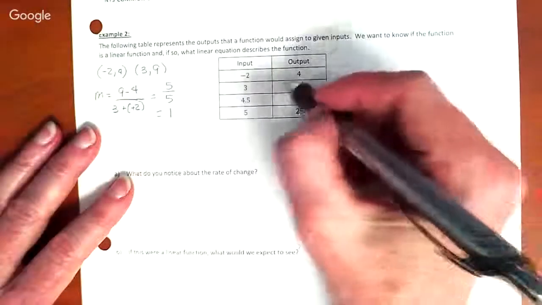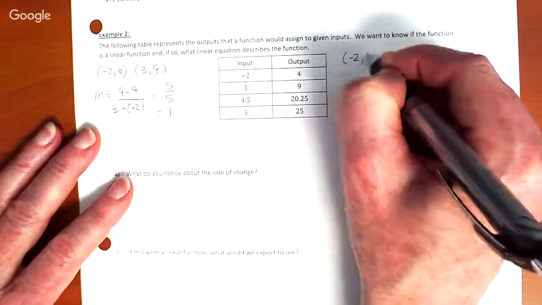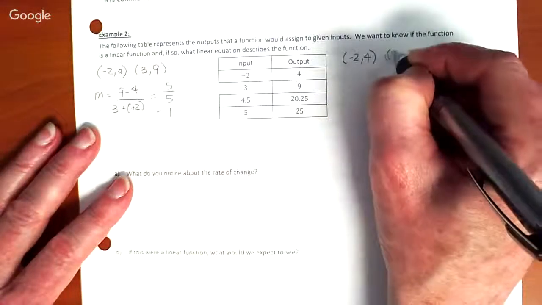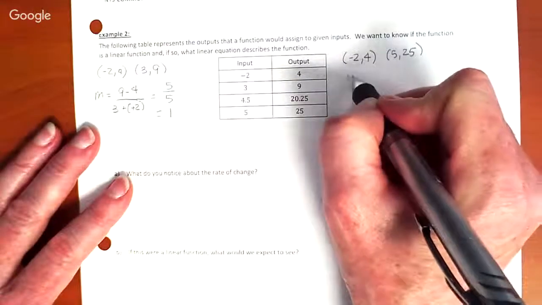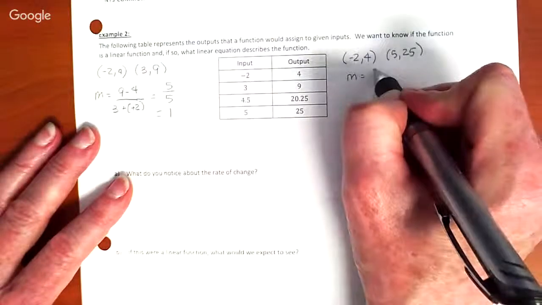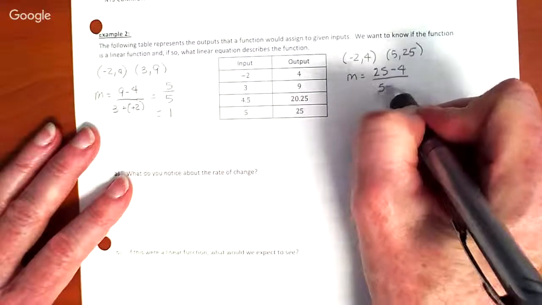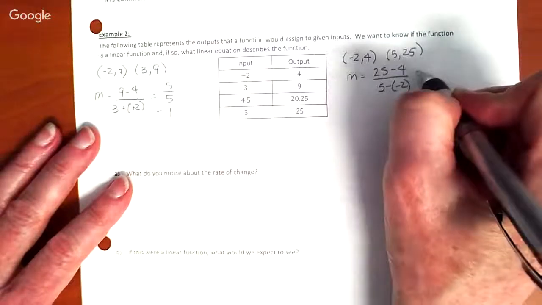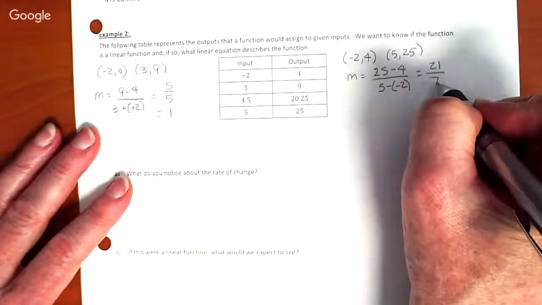And here, we can use (-2, 4) and (5, 25). Here we can say 25 minus 4 over 5 minus negative 2, and we get 21 over 7.